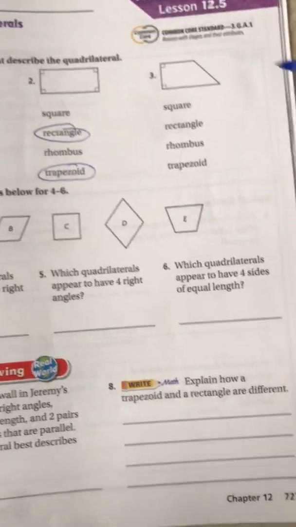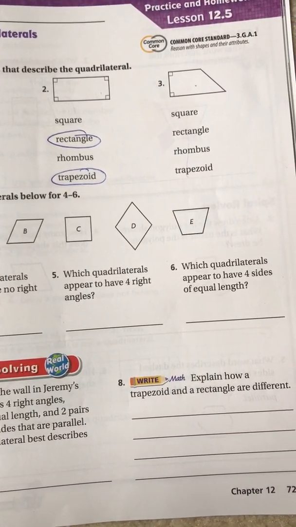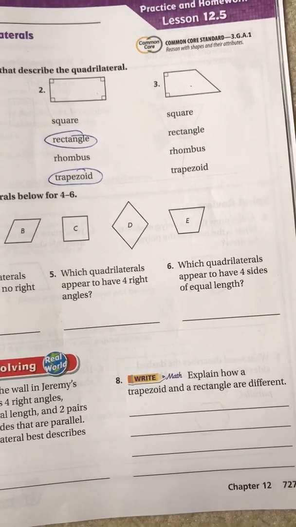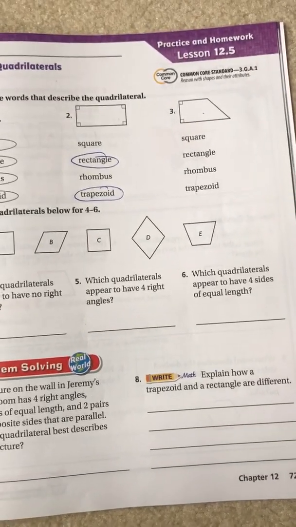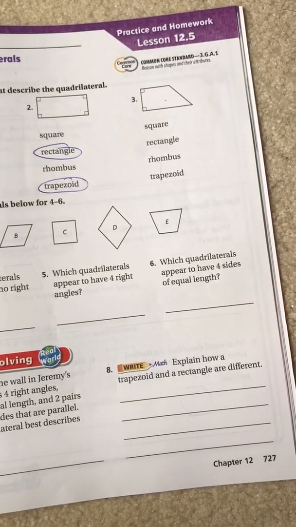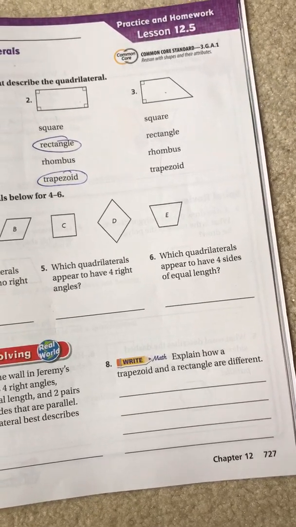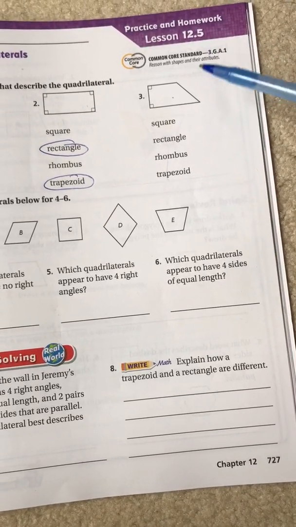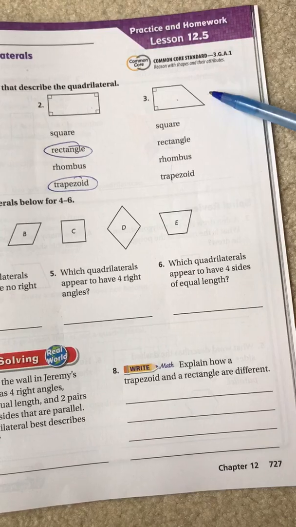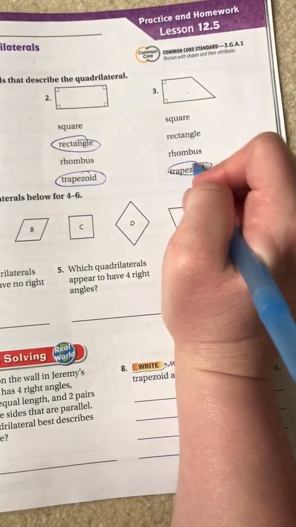Okay, this one here is not a square. It doesn't have 4 sides of equal length. It doesn't have 2 pairs of parallel sides, and it doesn't have 4 right angles. It can't be a rectangle because, again, it doesn't have 4 right angles, and it doesn't have 2 sides of parallel length. It cannot be a rhombus, but it is a trapezoid.